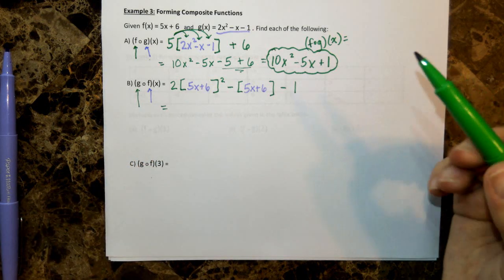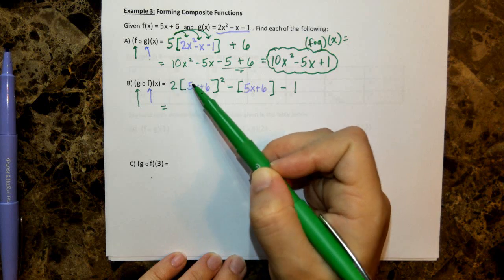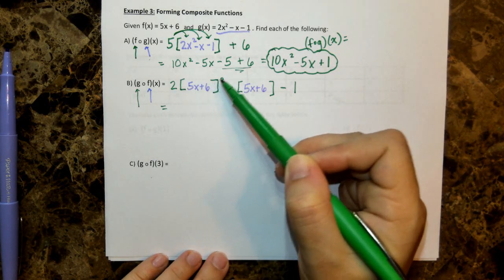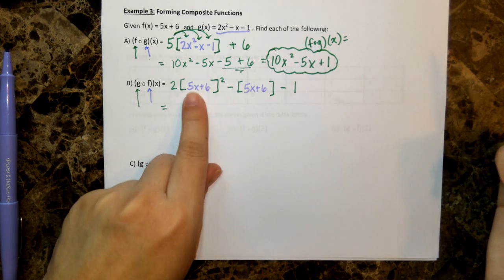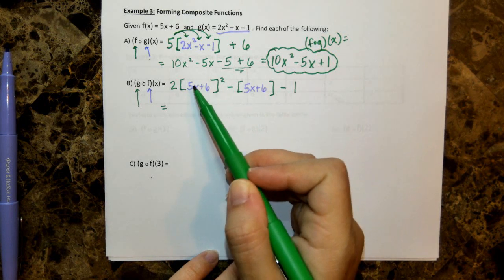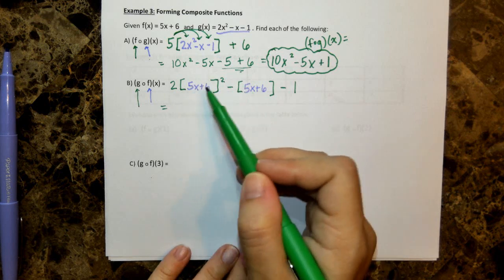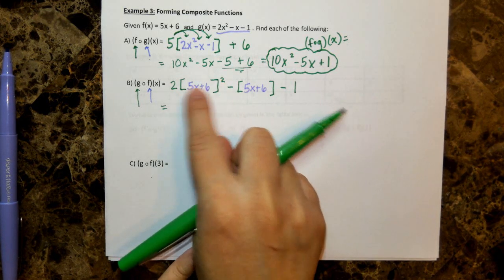Now, a common mistake that students might make is to figure out what is 2 times 5x and then 2 times 6. You can't do that. You can't multiply before you take care of the exponents. It goes against the rules of PEMDAS. You have to take care of these exponents first. Another thing that students might try to do is, oh, well, let's figure out what's 5x squared and what's 6 squared. You can't do that, because you're basically trying to apply it individually. You have to square this first.